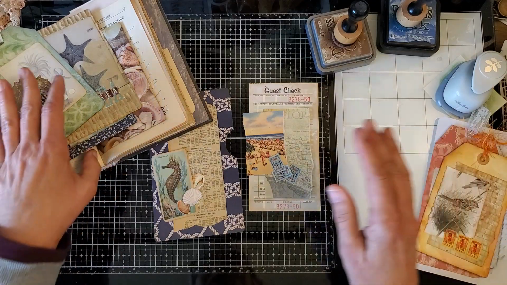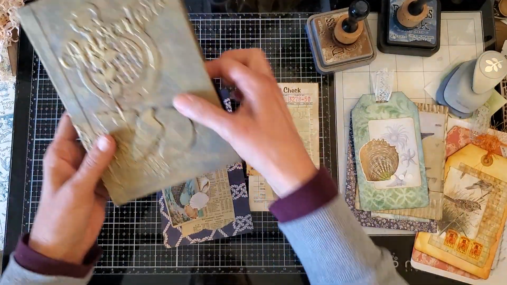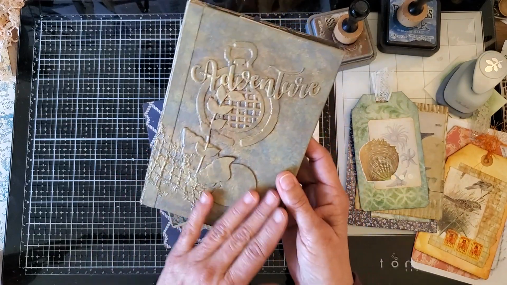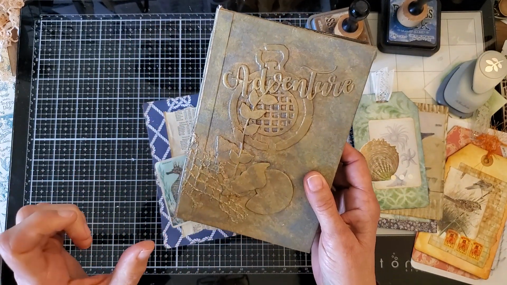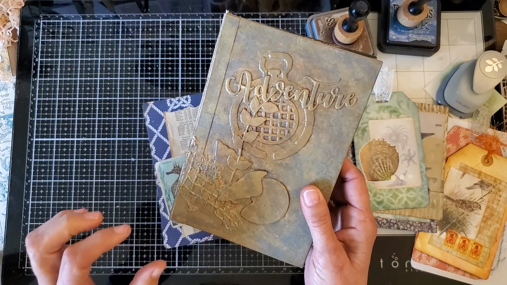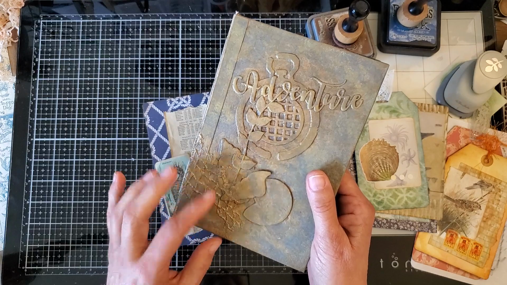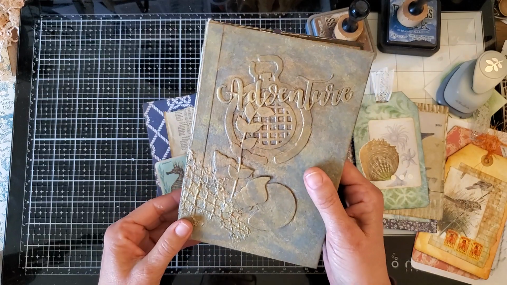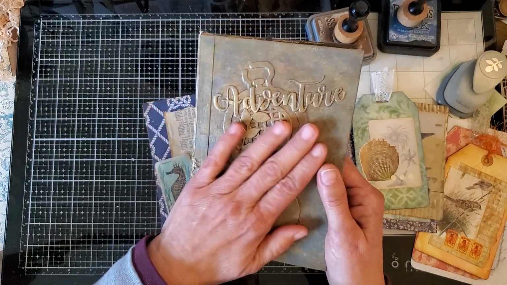Okay, so I am working on this pretty journal. This is my design team project for, not for the Graphics Fairy, but for Stacy's Stories on Etsy. I've been working with Stacy for a long time now, and I'm pleased to continue, hopefully, to work with her.